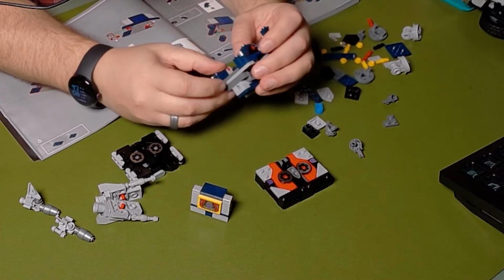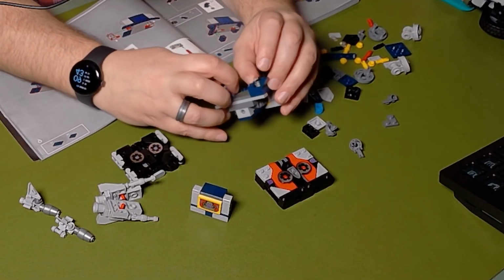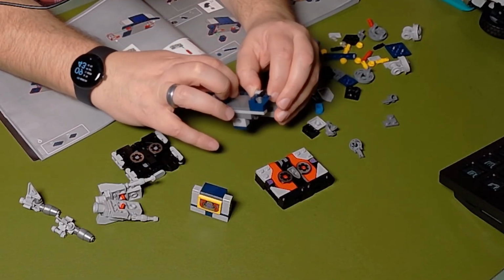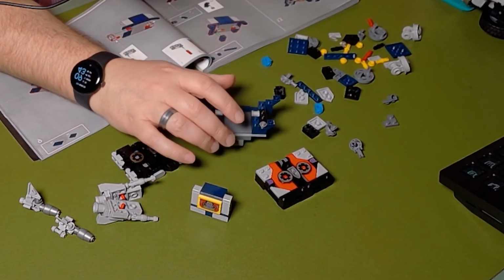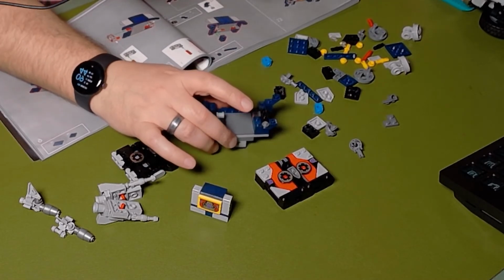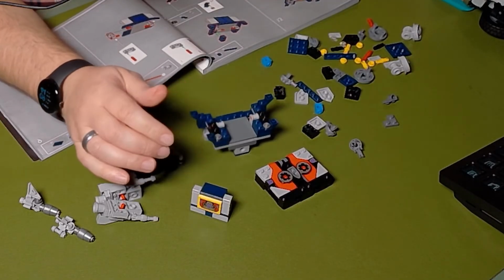I saw something about a rumor about playsets coming too. I heard a rumor, and I don't know for sure, that their playsets might be using the Smart Play. So I'll be curious to see if that's true or if that's just a rumor.